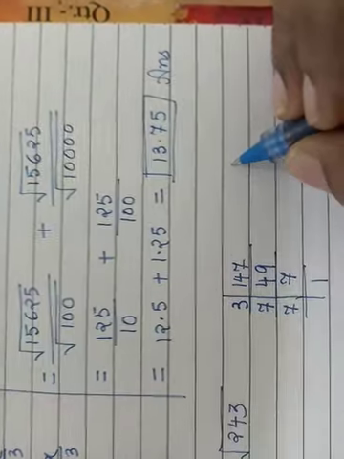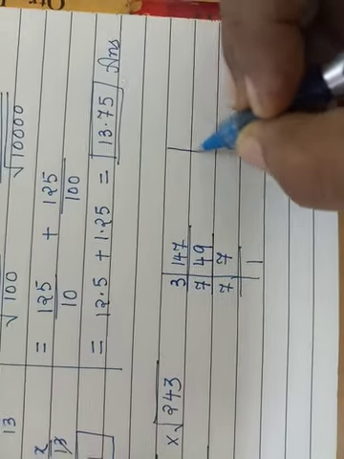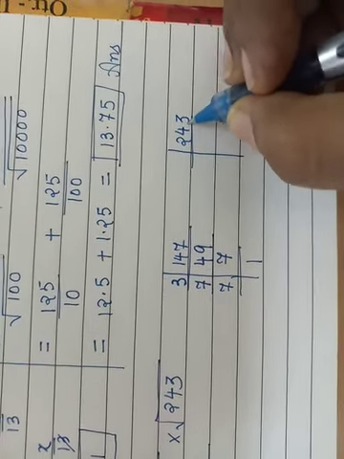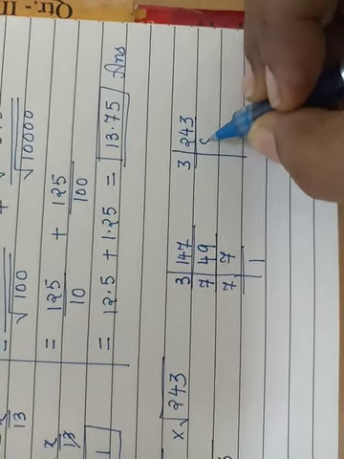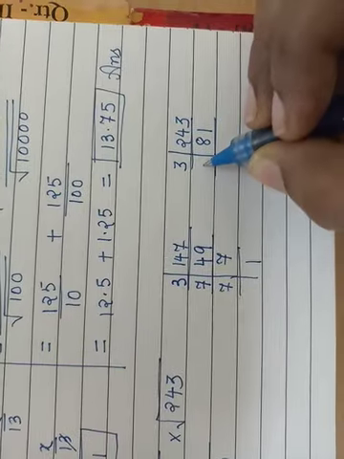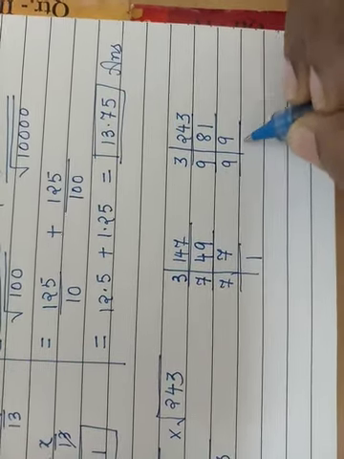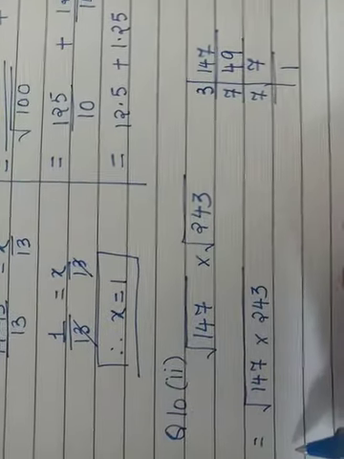Now I do the prime factorization of 243. Again it is divisible by 3. 3 8s are 24 and 3 1s are 3. 81 is the square of 9. Now I write this prime factorization here.